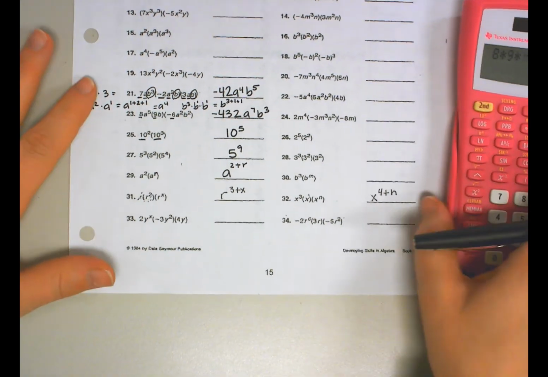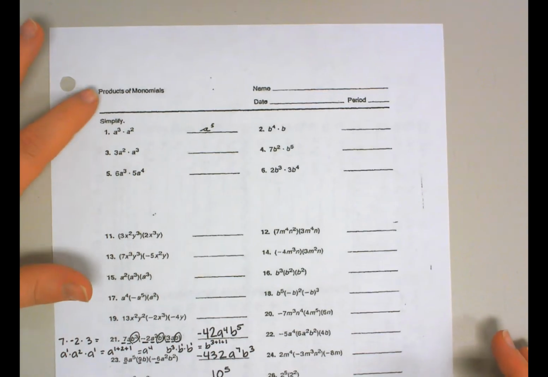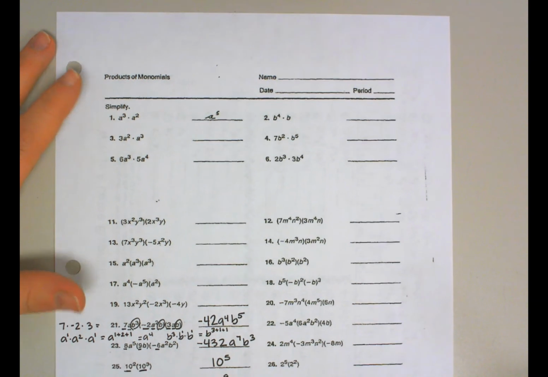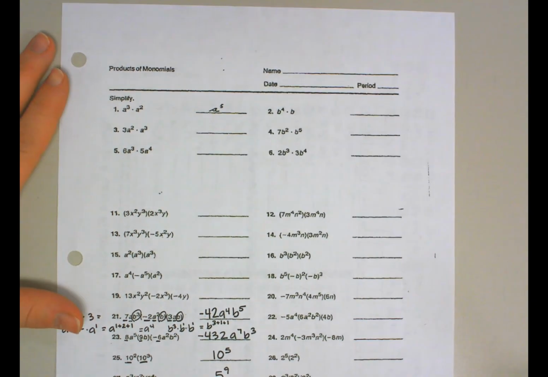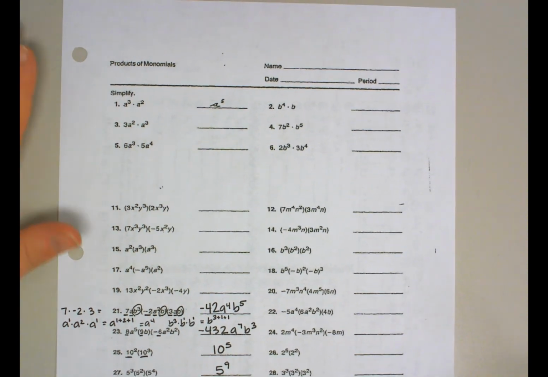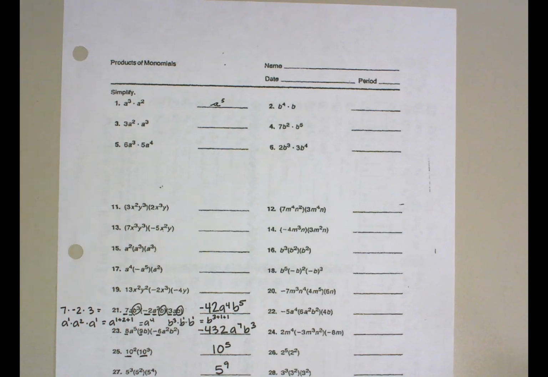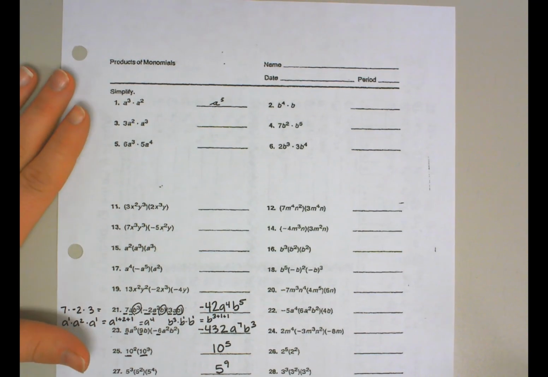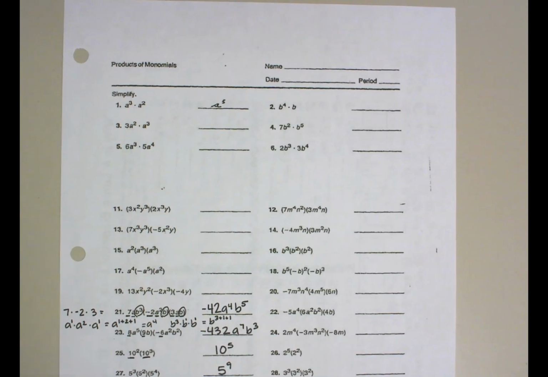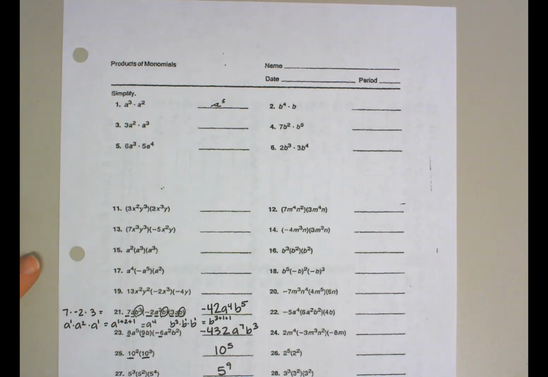So if you'll go ahead and look at the ones at the top, starting with number 1, and work your way through these. And then after a while, we're going to move on to our next rule. So pause the video, work on this page, and then when you're about done with it, you can start the next, or you can finish watching the video for our division rule. Okay, so I lied. Finish this page and then watch the next video that's on quotient rule.